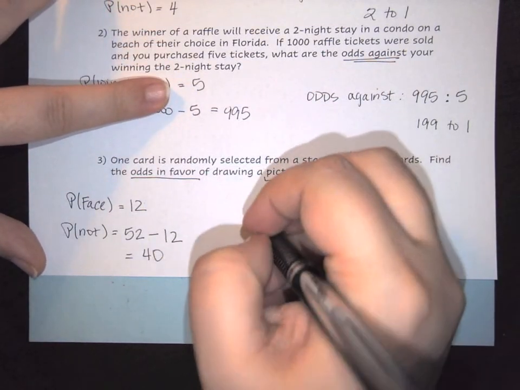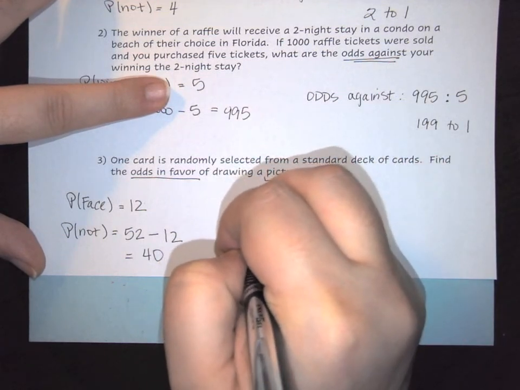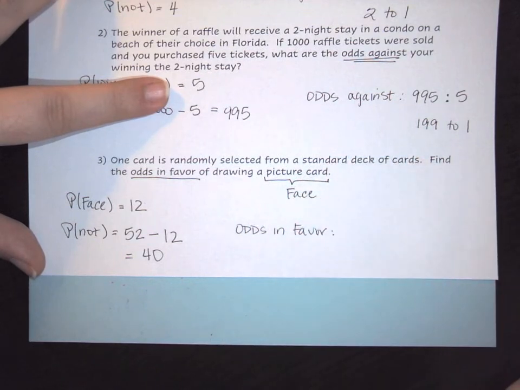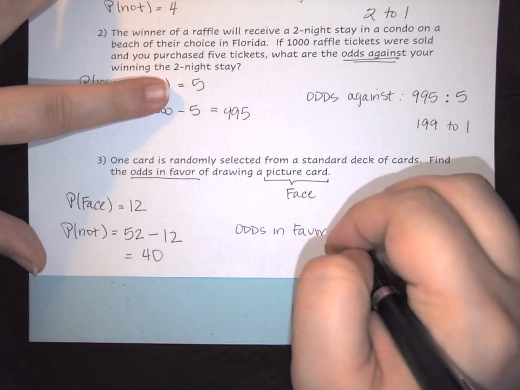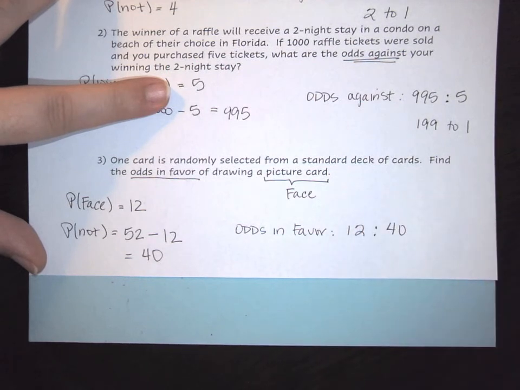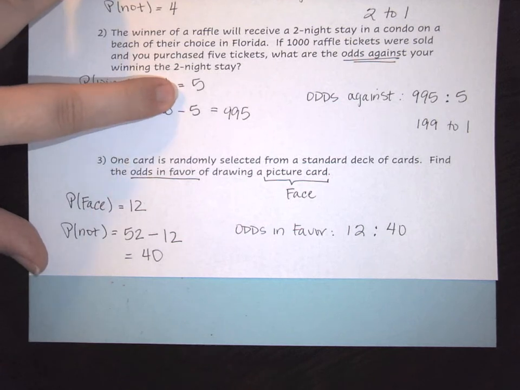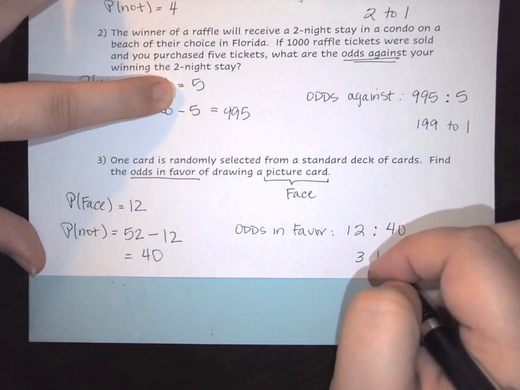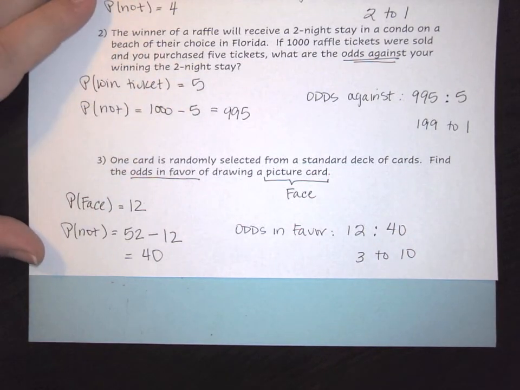Now with that, we would then have odds in favor. Your odds in favor, again, are going to be listed as the 12 face cards we have to the 40 cards remaining. Just like before, we can reduce that down, and this would end up giving us a 3 to 10 ratio of drawing a face card.